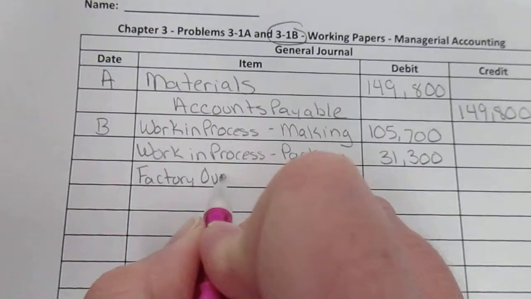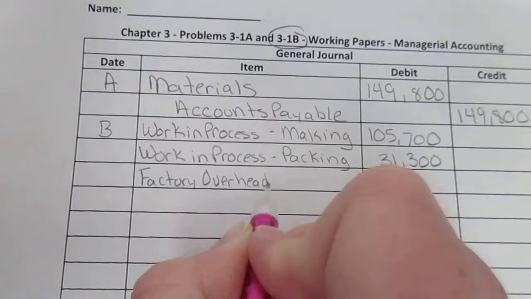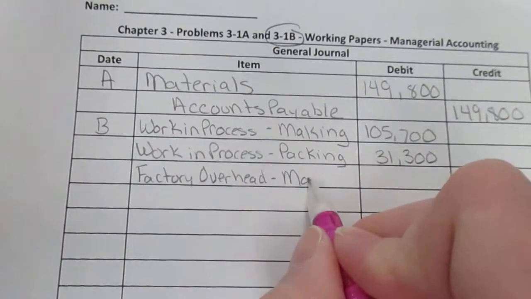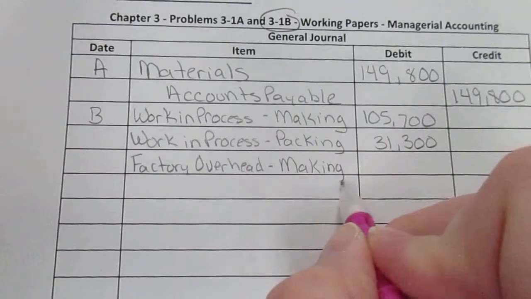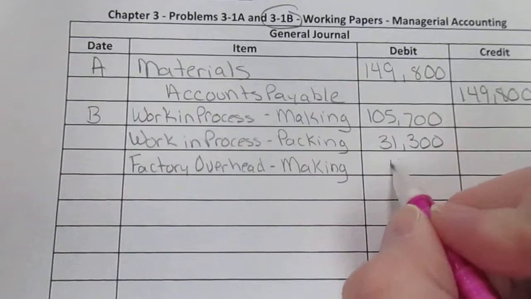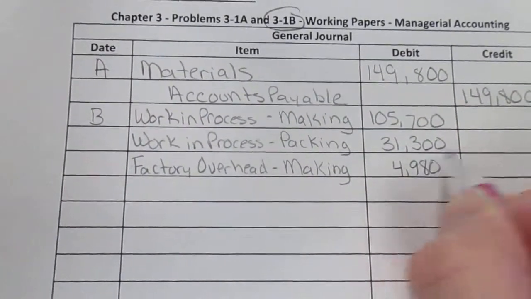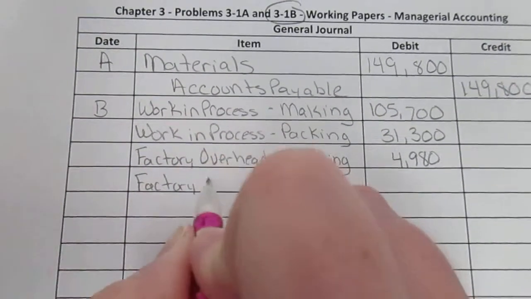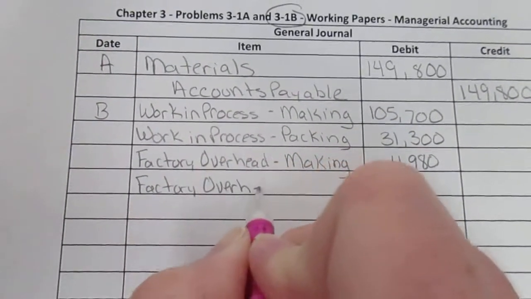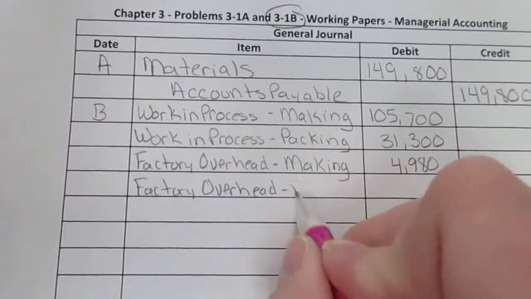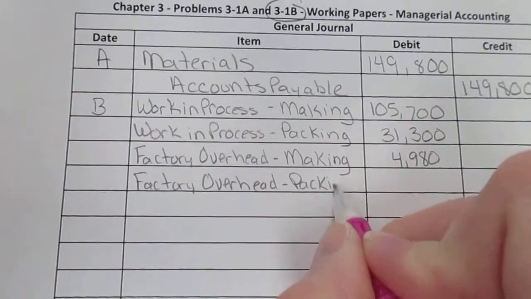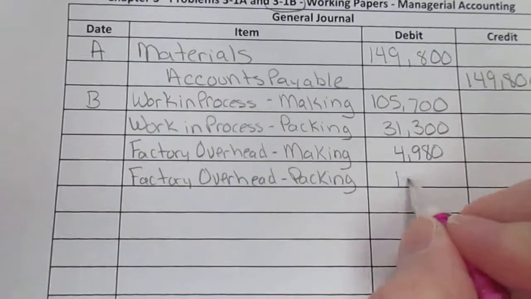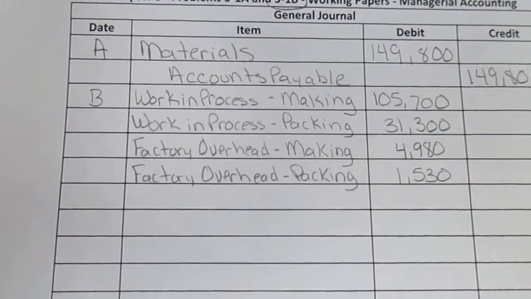Factory overhead for the making department was $4,980. And factory overhead from the packing department was $1,530.